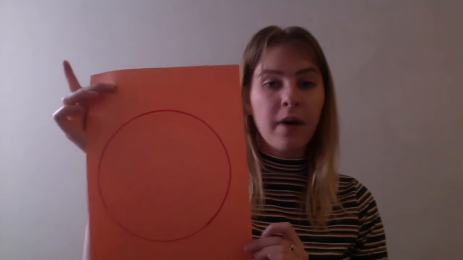So the first thing I'm going to do is take my biggest bowl and I'm going to just trace the edges and make a circle right in the middle of my paper. So I have my first circle. And then I'm just going to now repeat that step with my second biggest bowl. And I'm just going to try to place that as evenly in the center as possible. It's okay if it's a little bit off center. We're going to be focusing more on the pattern rather than like the placement of the circles. So I have my second circle.